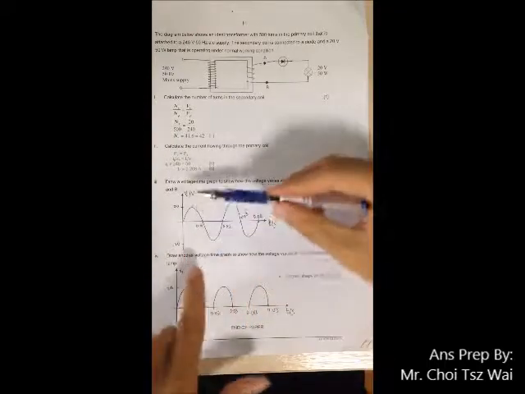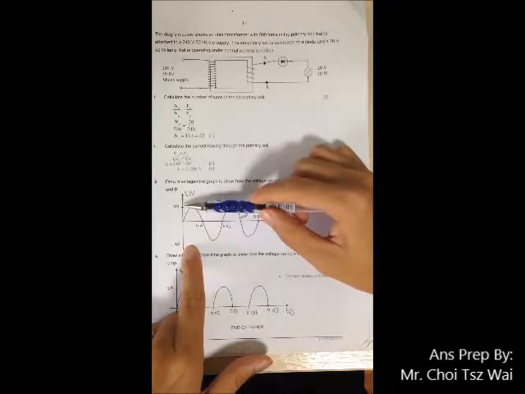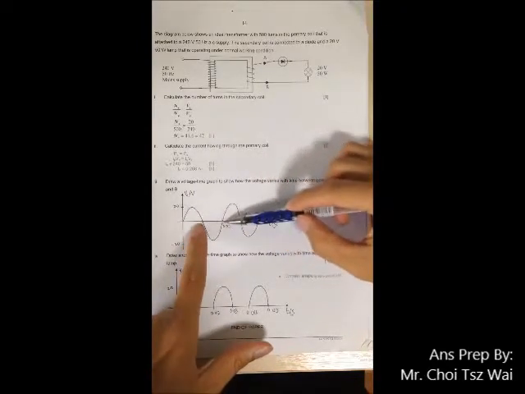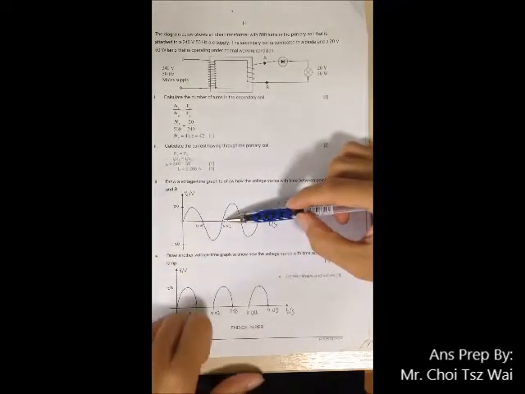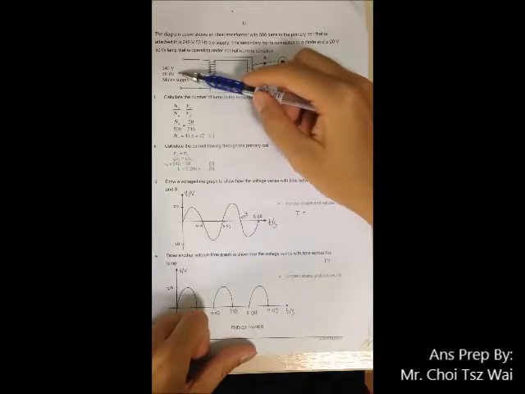You already know the amplitude is going to change between -20 and +20. The next thing you need to know is what is one wavelength, what is the period here. And you can find out the period from the frequency stated here.